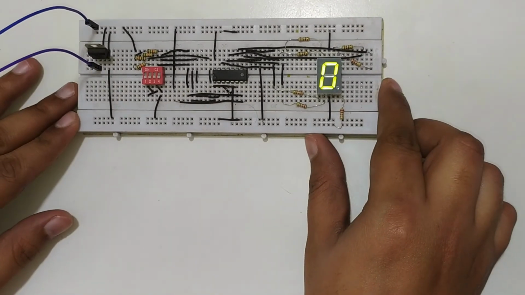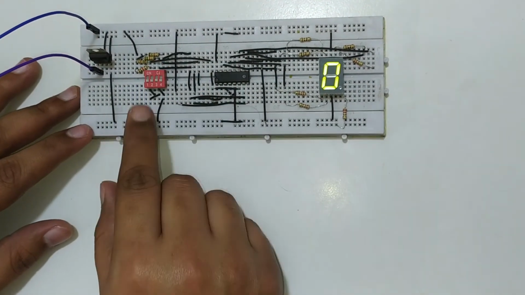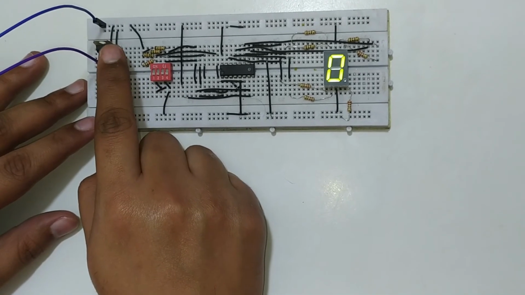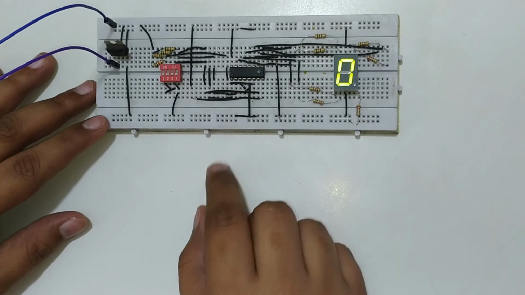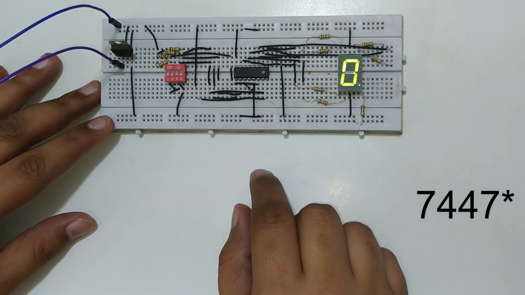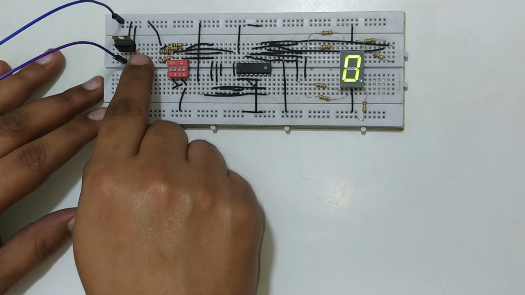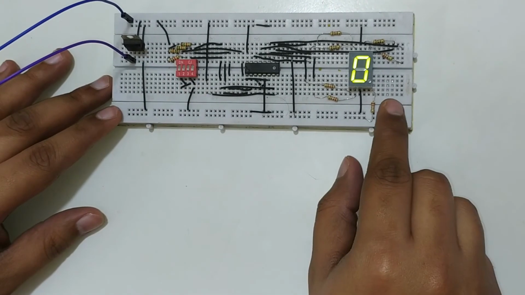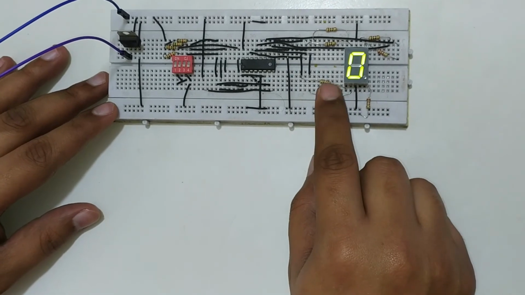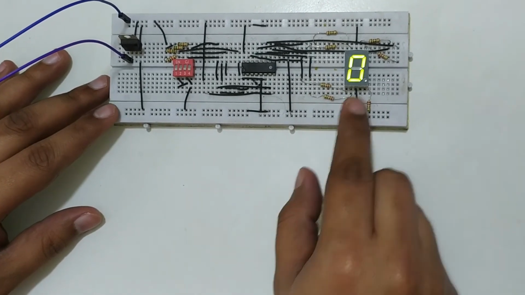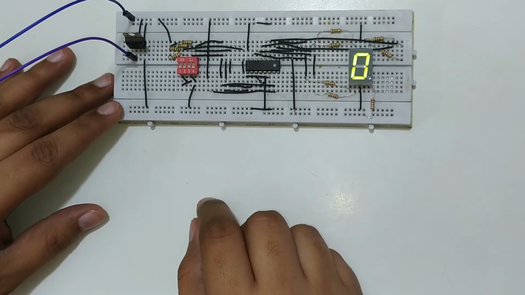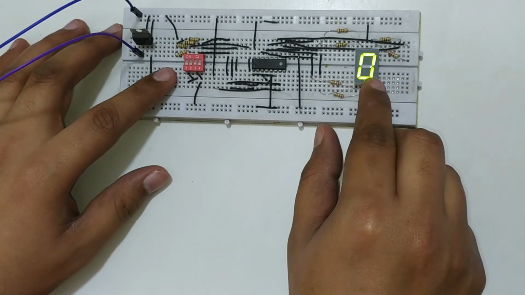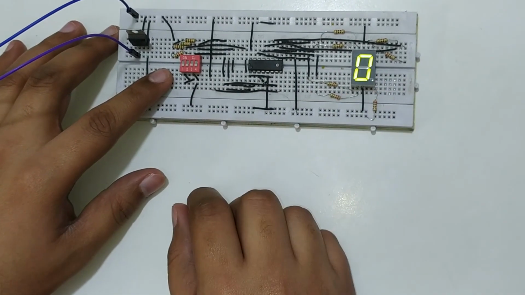So this one is the board I just built, and here we have a 4-bit data I'm giving through the switches, and this one is the voltage regulator, and this one is the 7441 IC, and here is a 7 segment display. I have connected four 1.5 kilo ohm resistors to pull down these switches, and I have also connected 150 ohm resistors for current limiting to the 7 segment display. Now I am going to show you how we can send the data and how we can show the data on the 7 segment display.